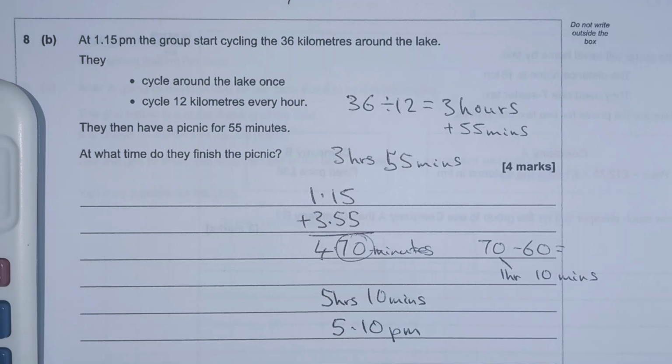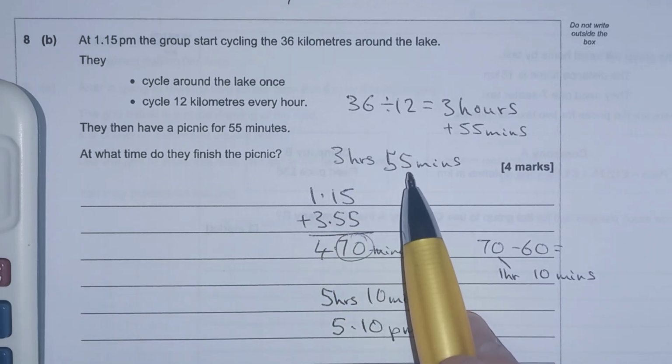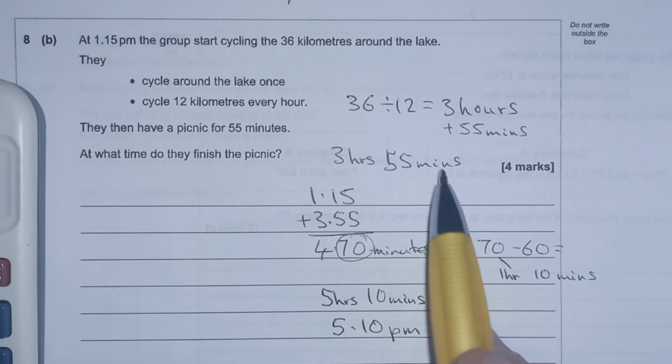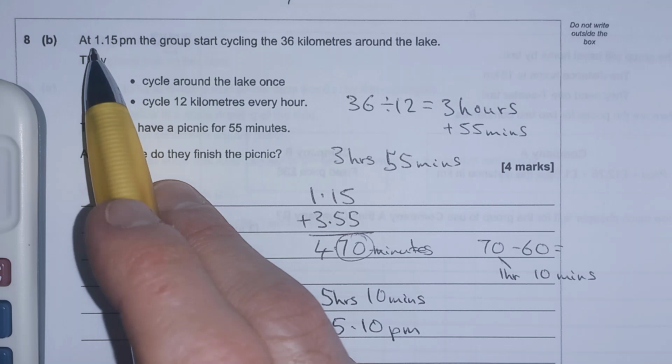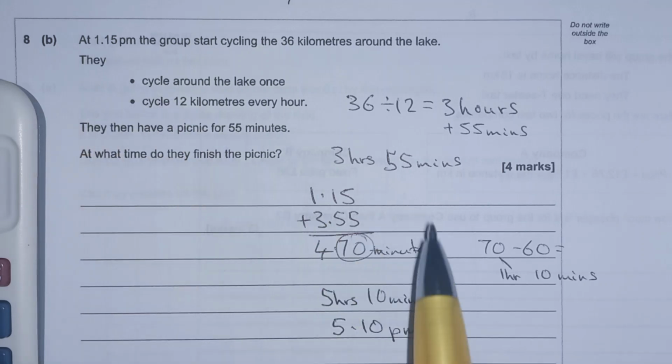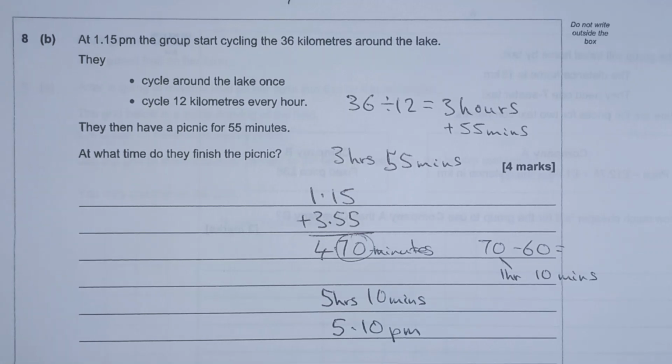So I might have made it a little bit long-winded the way I explained it there, but hopefully you've got the idea. What you could do instead is say 3 hours and 55 minutes. That's just 5 minutes short of 4 hours. So if we increase this by 4 hours, that would take us, 1 plus 4 is 5, so it takes us to 5:15, and then take off 5 minutes. Gets you back to 5:10. That's probably a more simple way of doing it.